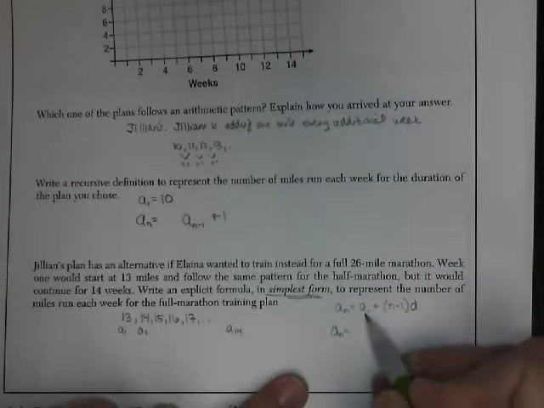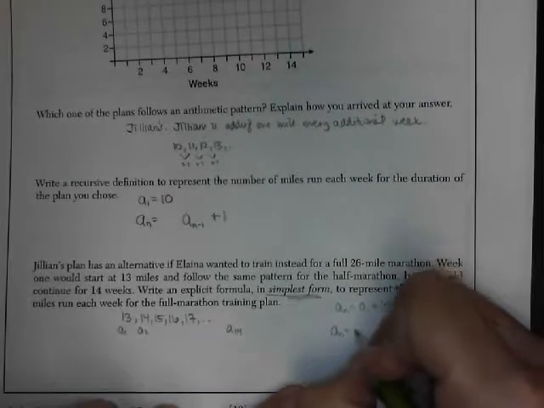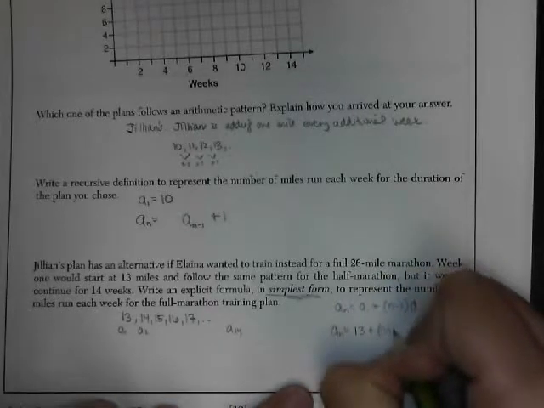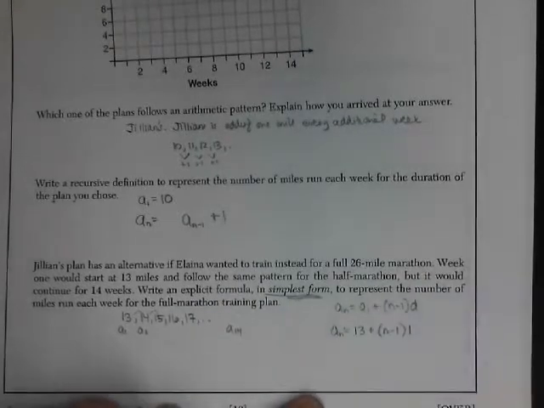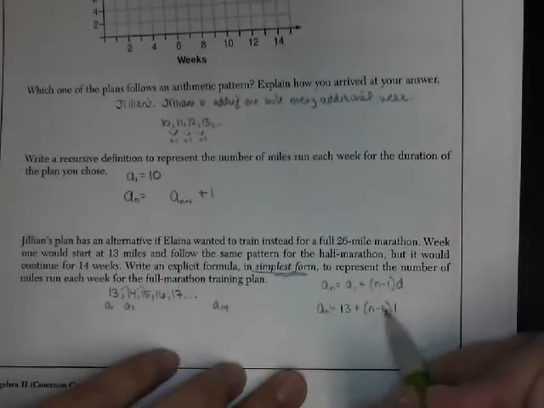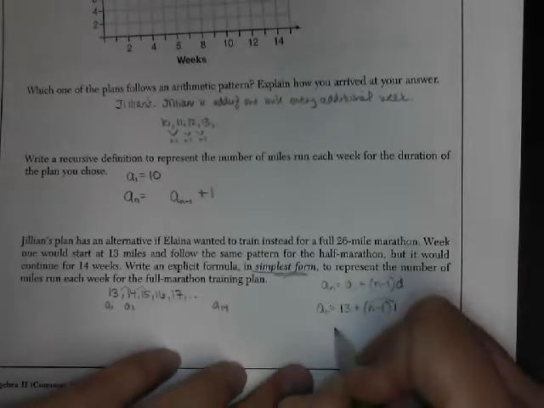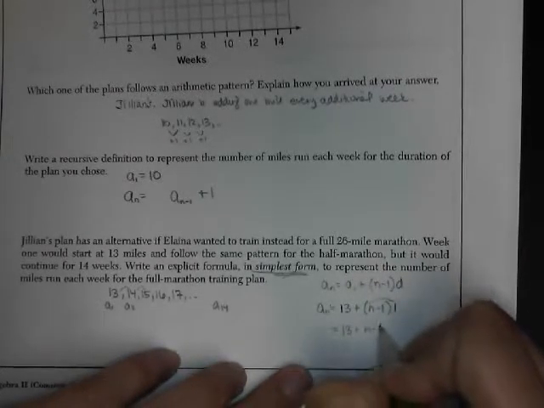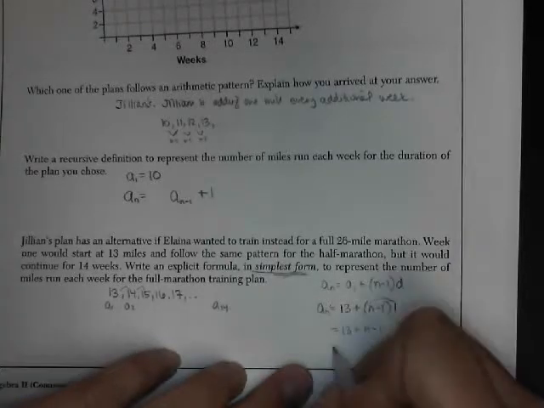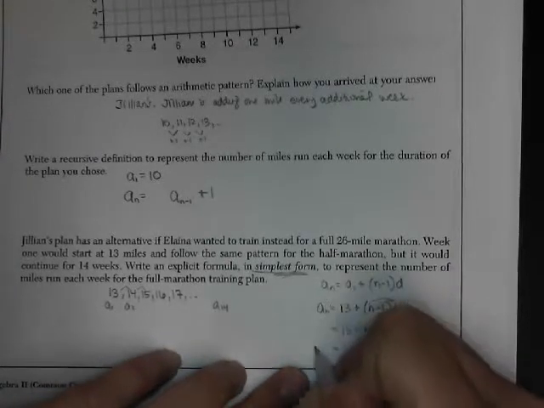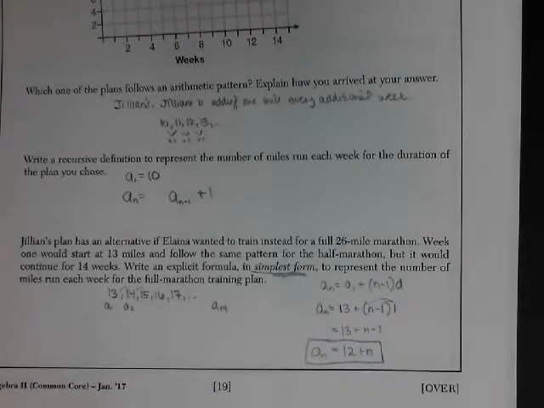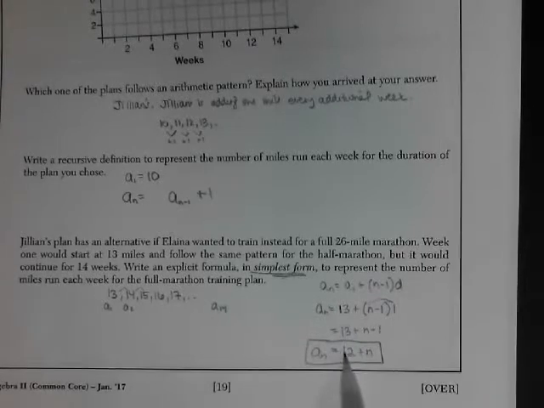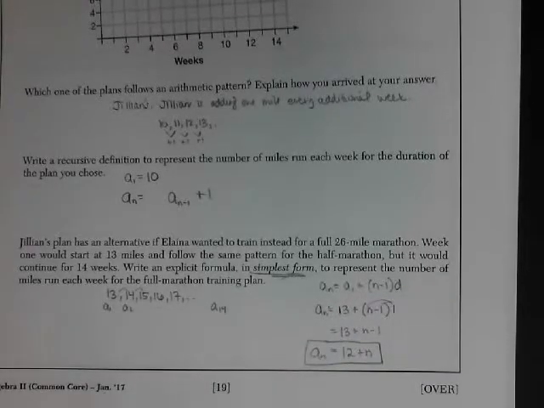So a sub n equals, our a sub 1 was our first week 13, plus n minus 1, and our common difference, plus 1 plus 1 plus 1. So our common difference is 1. So in simplest form would just mean distribute your 1, which doesn't do much, and then combine your 13 and negative 1. And there we go. They didn't ask it, but now we could say, okay, what would she run in the 14th week? So a sub 14 would be 12 plus 14. She would run 26 miles in the 14th week.